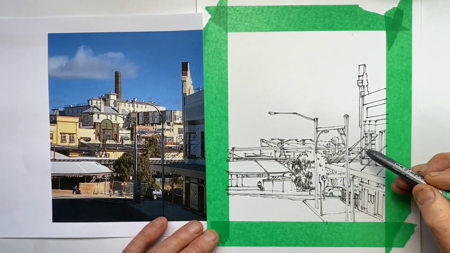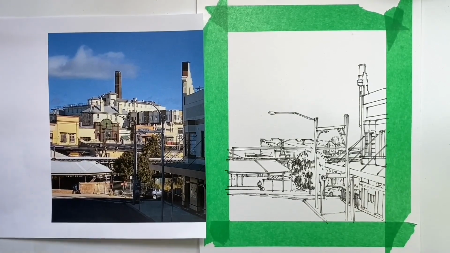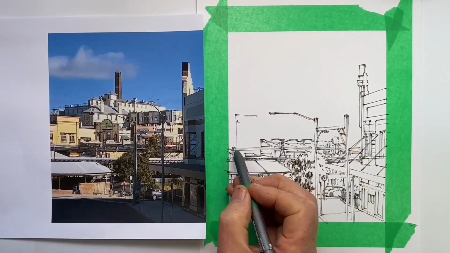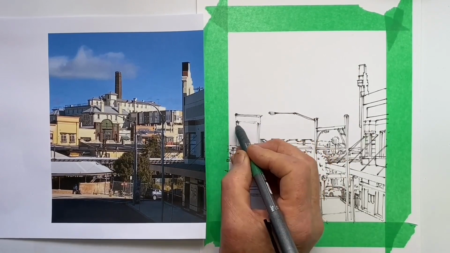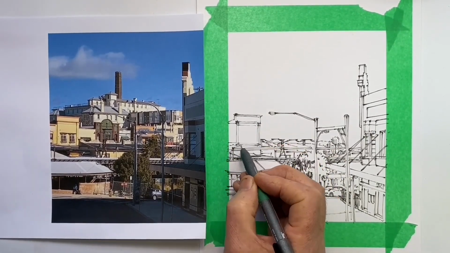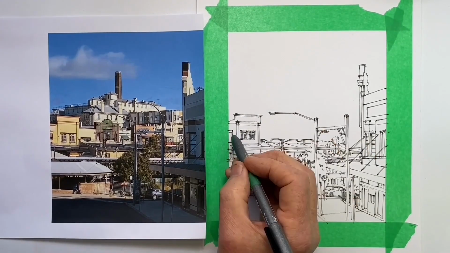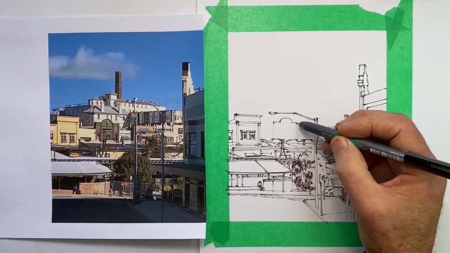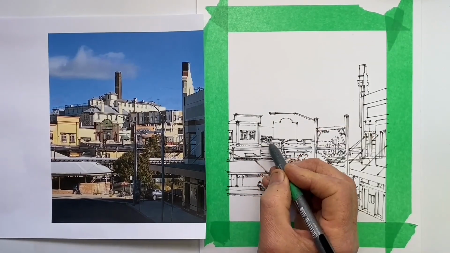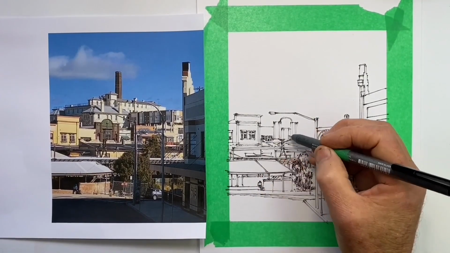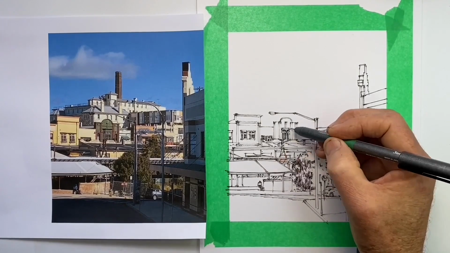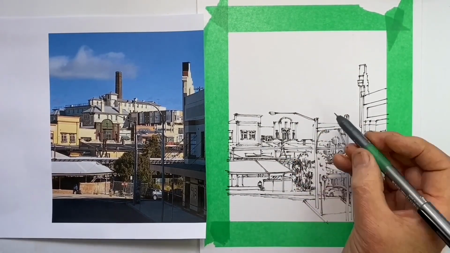So I just put the awning supports in, and I think, yep, I've switched to the lighter pen. This is to help give a sense of these buildings now further away, and just using a lighter, thinner pen reminds me to draw with a lighter touch, a slightly less substantial, less definite depiction of the architecture further away to let it sit right back.